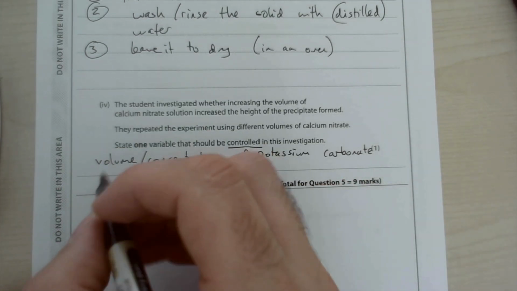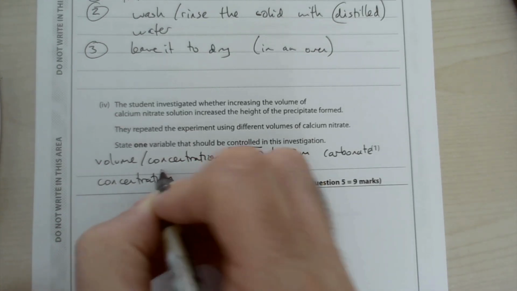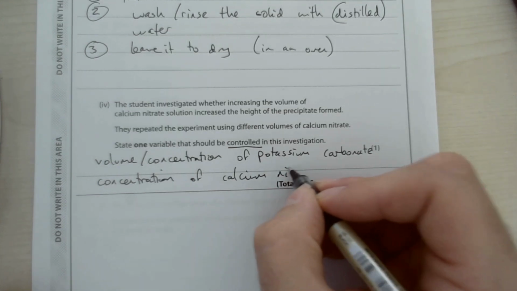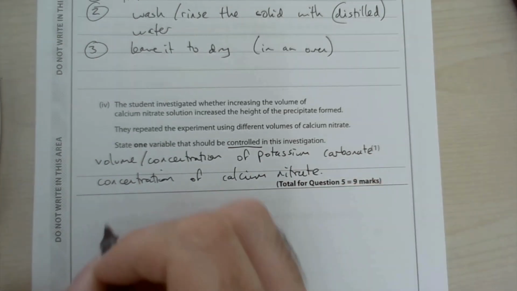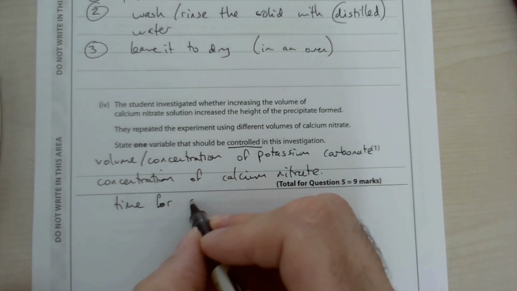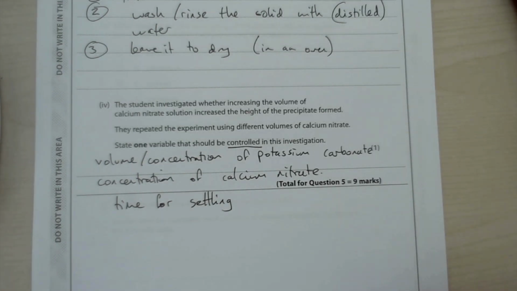You could have the concentration of the calcium nitrate or the time for settling. Just having time on its own would not give you the mark there.